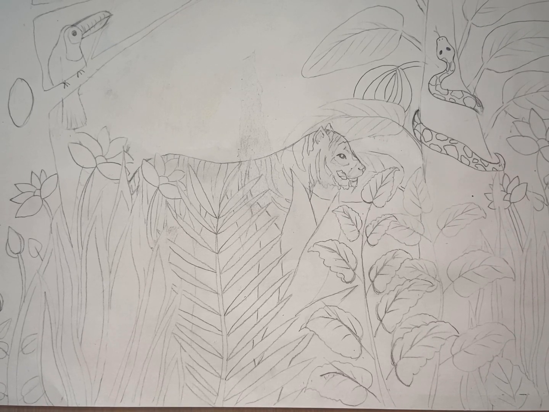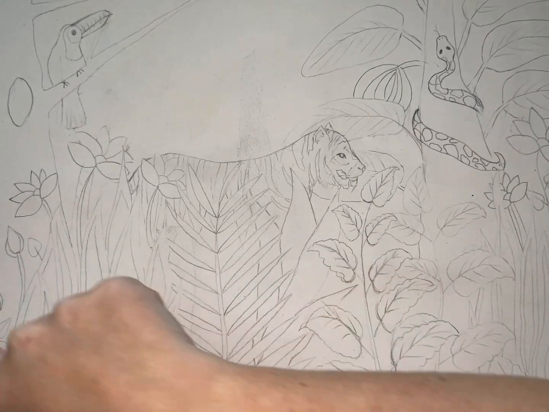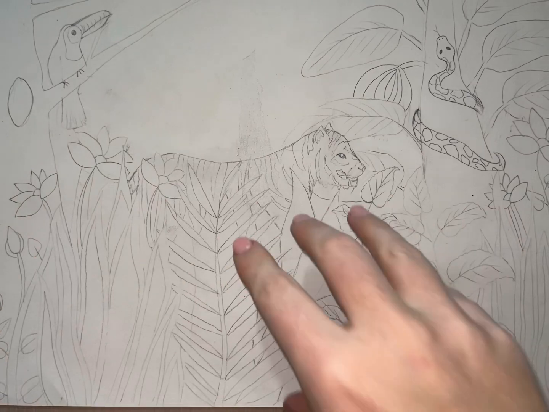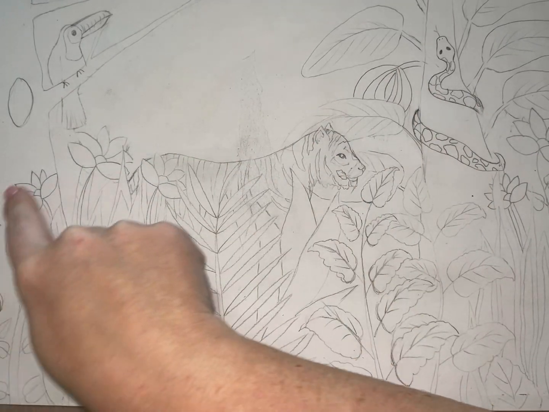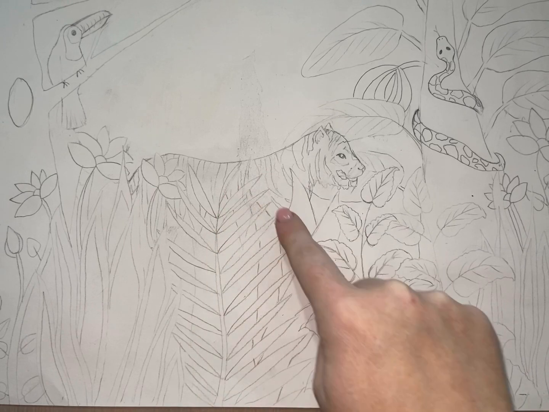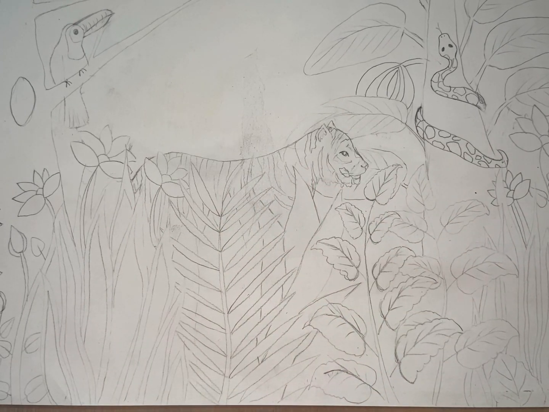So over the last two lessons we have looked at different aspects of our final piece and we've separated it into three sections. The first section that we completed was the foreground, and the foreground is the part of the drawing which looks the closest to you, which is this section here, which included greenery, leaves, flowers and plants.